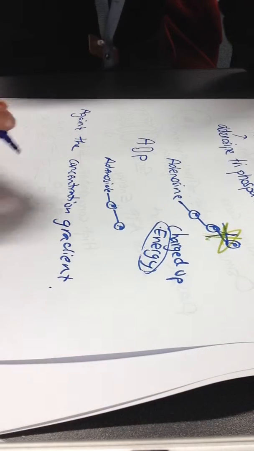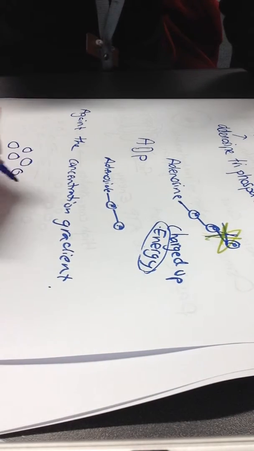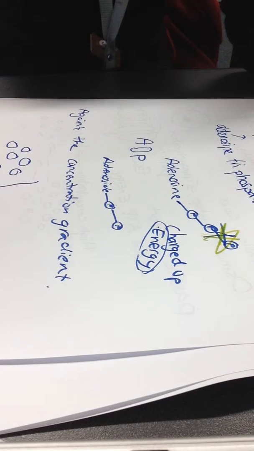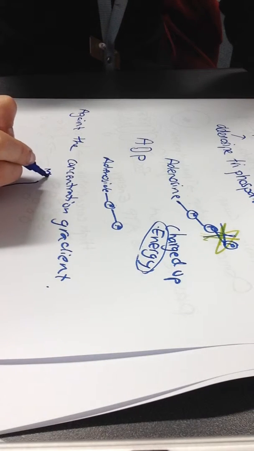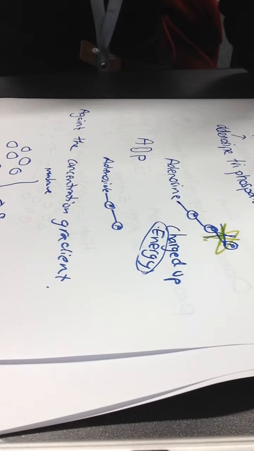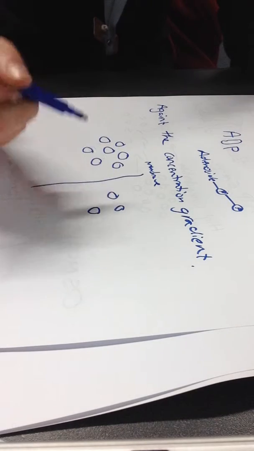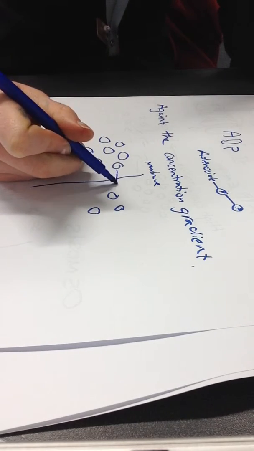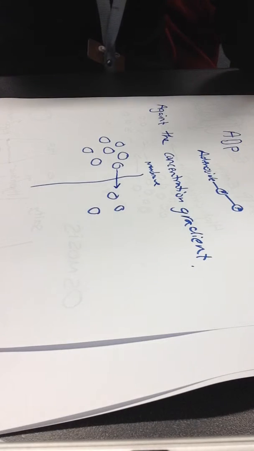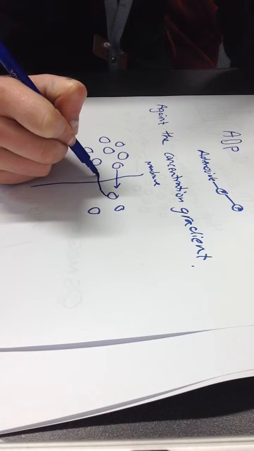For example, if I've got a whole bunch of salt molecules on this side of the membrane, here's my membrane, and only a couple of salt molecules over there. Active transport would be, instead of the molecules going this way, as they would naturally do, pumping these guys over here.